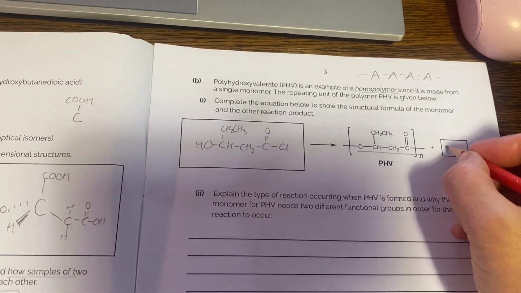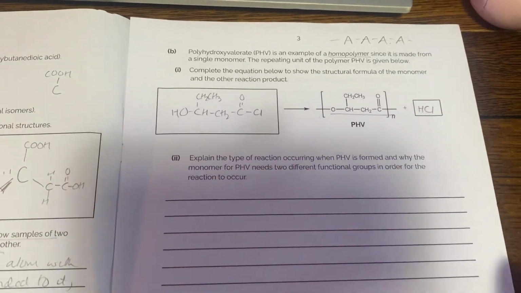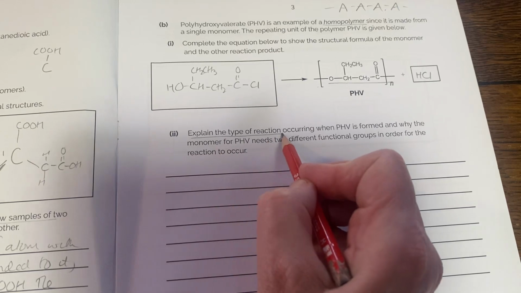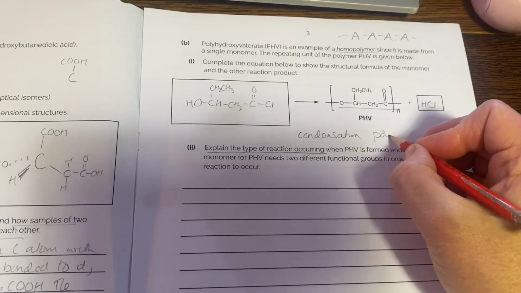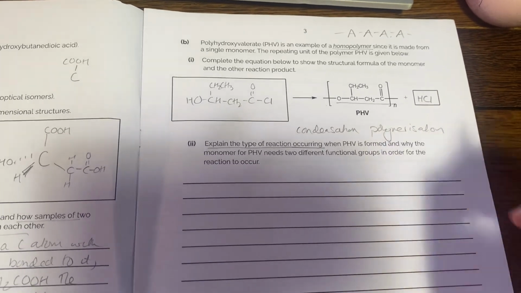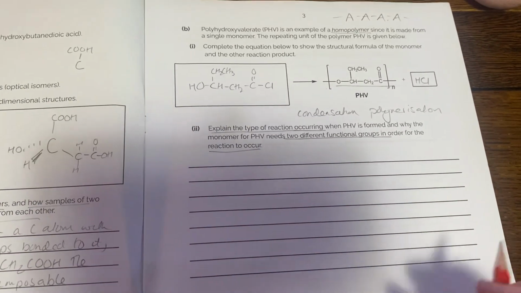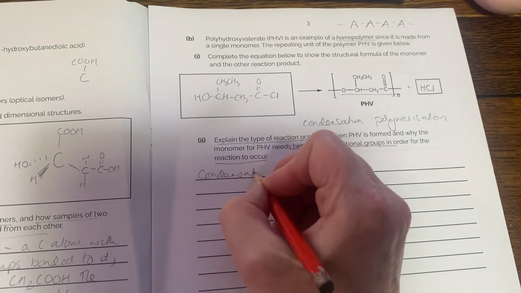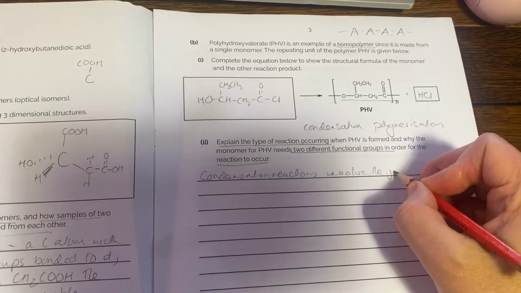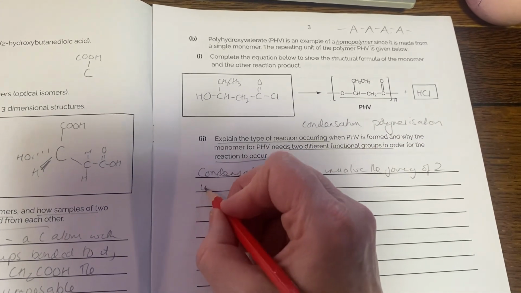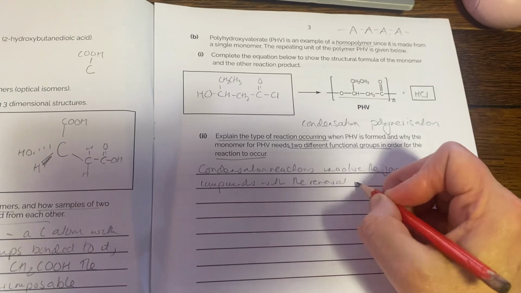If you choose the acyl chloride, the small molecule removed will be an HCl, and it will be water if you chose the carboxylic acid. So it says explain the type of reaction occurring. So we need to explain condensation, and we need to explain polymerization. So that has to be in our answer, and why the monomer needs two different functional groups in order for the reaction to occur. So condensation reactions involve the joining of two compounds with the removal of a small molecule.